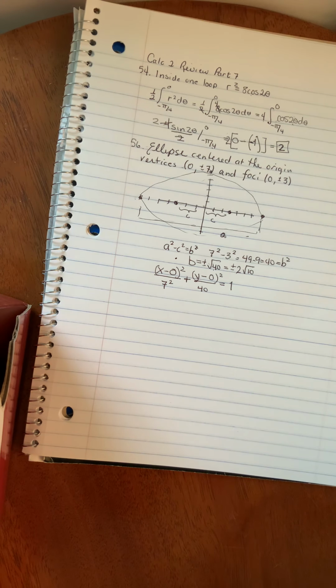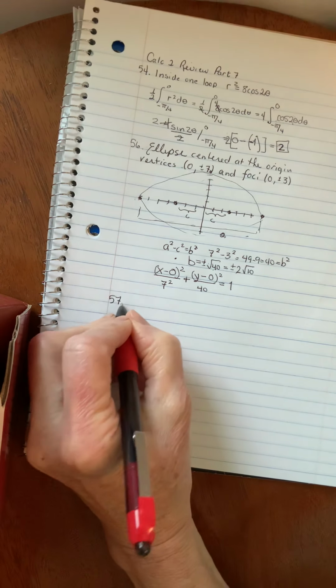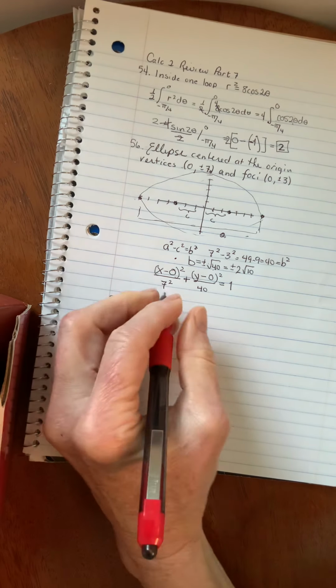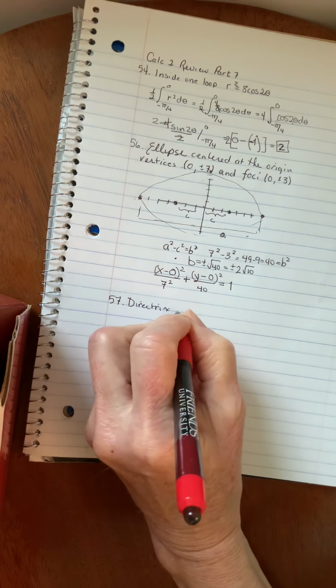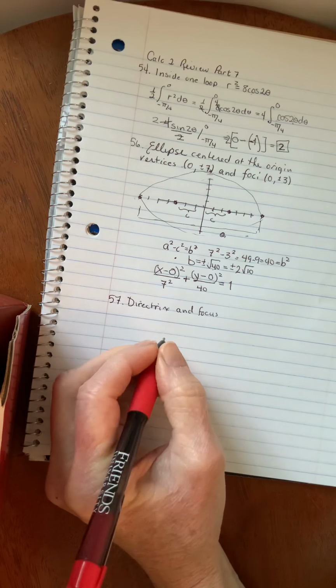Let's see here. A parabola, number 57, says find the directrix and the focus. This is not college algebra generic stuff here.